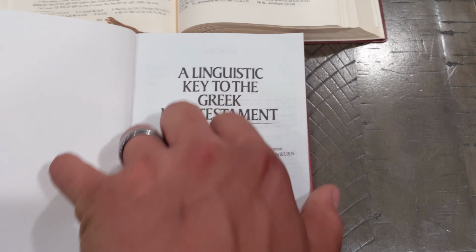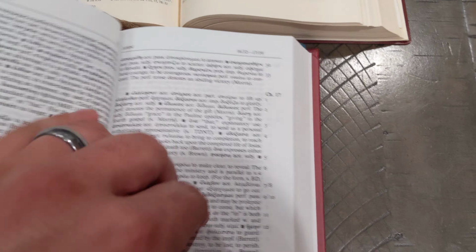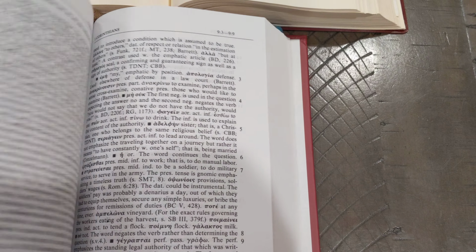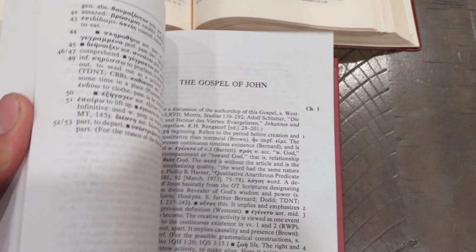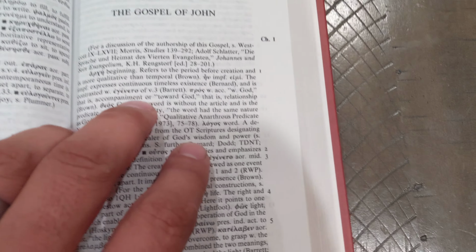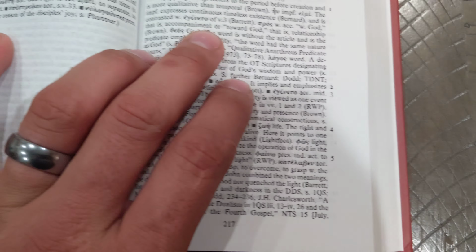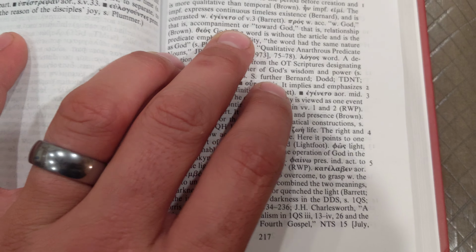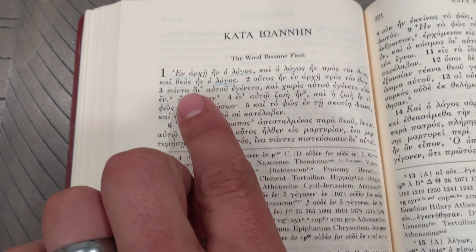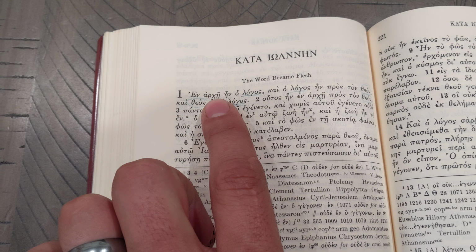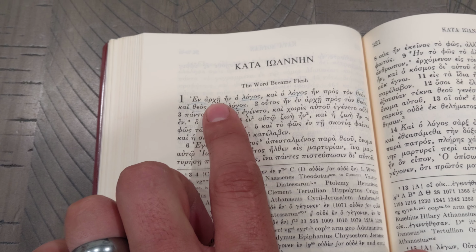Now, let's go ahead and take the linguistic key to the New Testament. And here we have John for Gospel of John. Okay, let's see here. So, here in the Gospel of John, we read en arche, which would literally be in beginning.